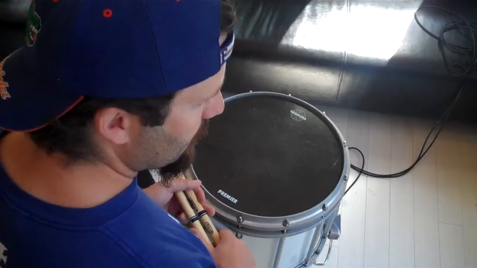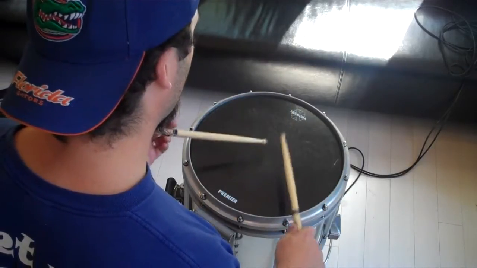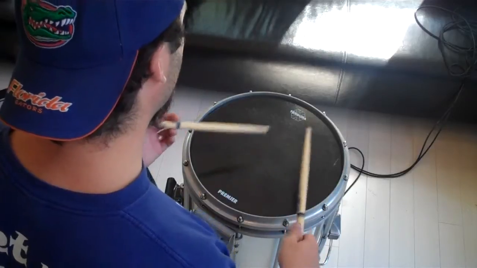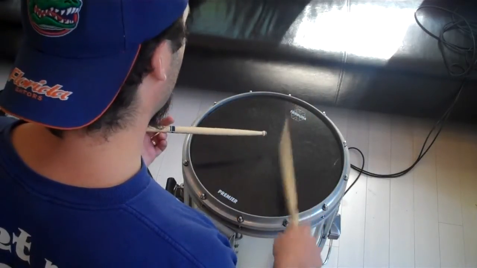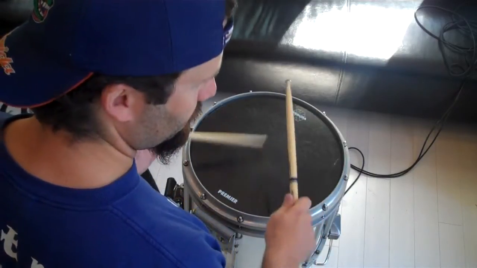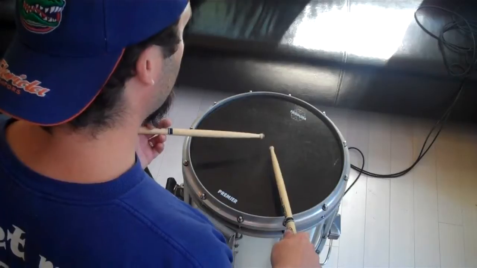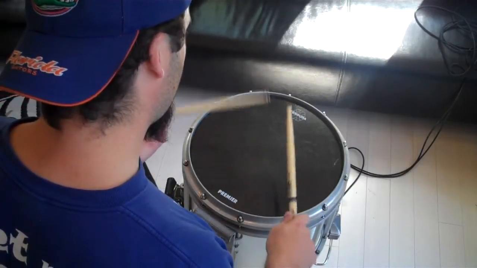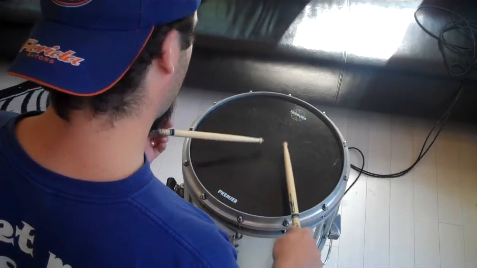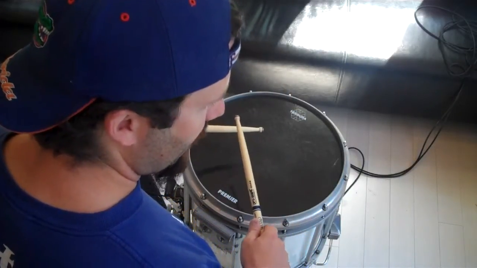We're going to first do a single drag tap, which is going to be this. So you play a drag, and then a tap after that with the other hand. So if I repeat it, it ends up alternating. Okay? Now if I do a double drag tap, that just means I'm doing 2 drags, then the tap. Okay, so those are the single drag tap and the double drag tap.